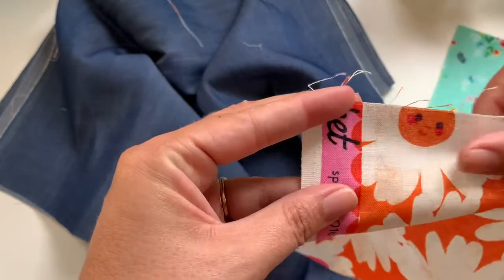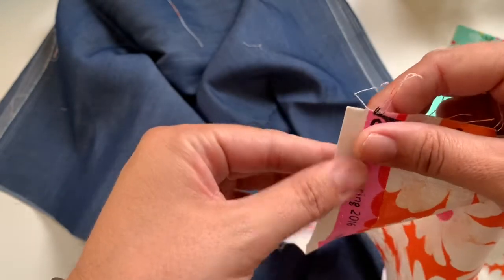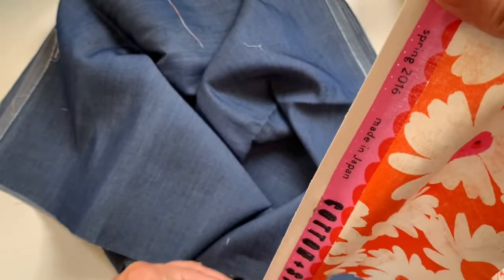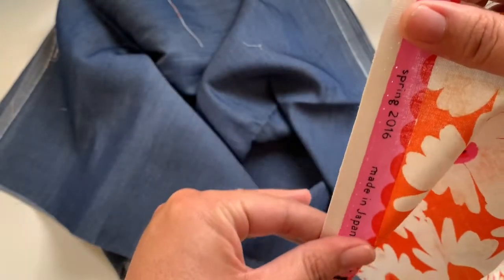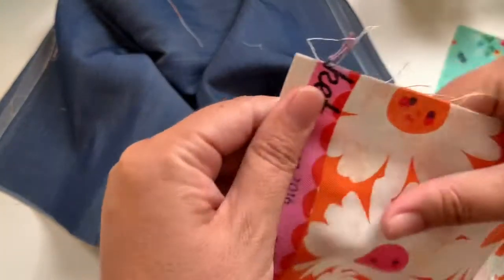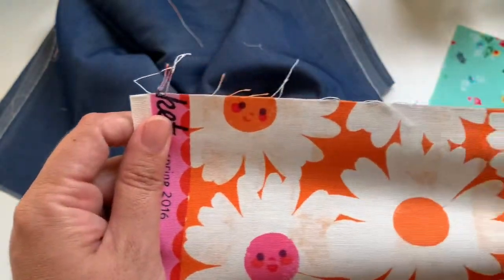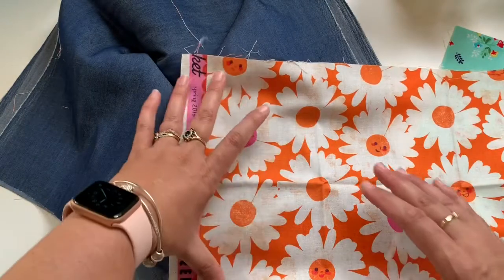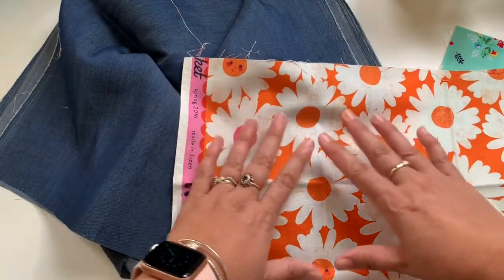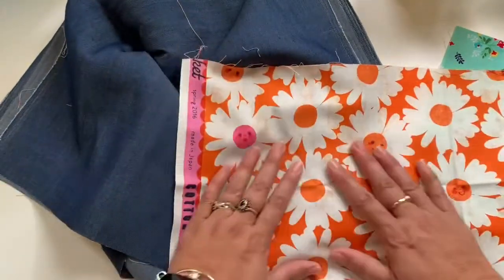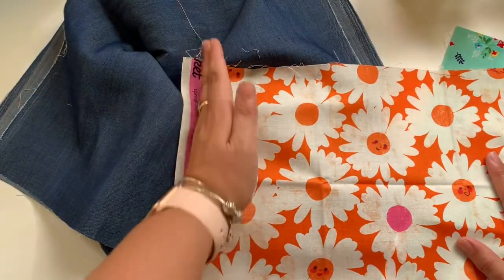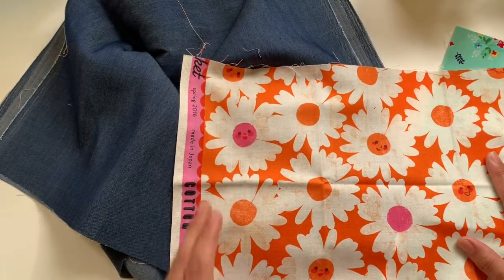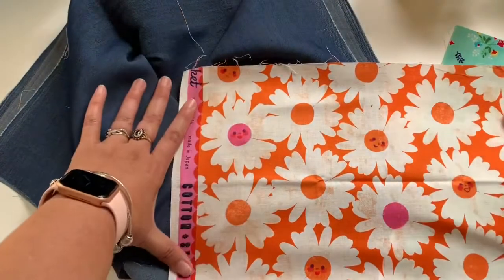And when you wash it, the selvages actually shrink more because of how more tightly woven they are. So it can distort your final project. If you were to put it in the wash, you would have one side shrink up a lot more than the rest. So it wouldn't be ideal. So we don't sew with selvages. We cut the selvage off when we're cutting out our patterns.